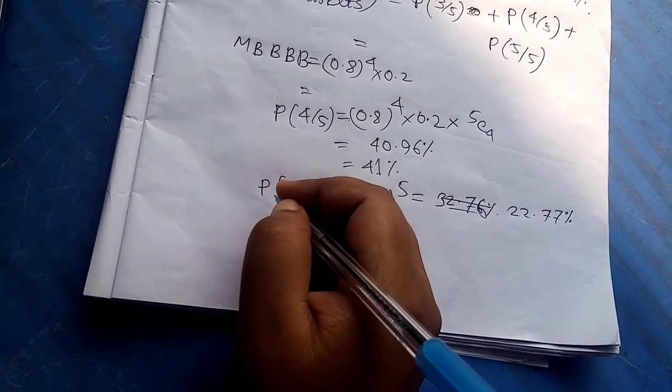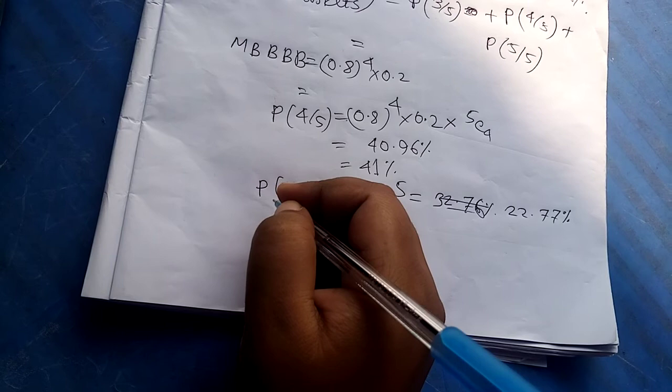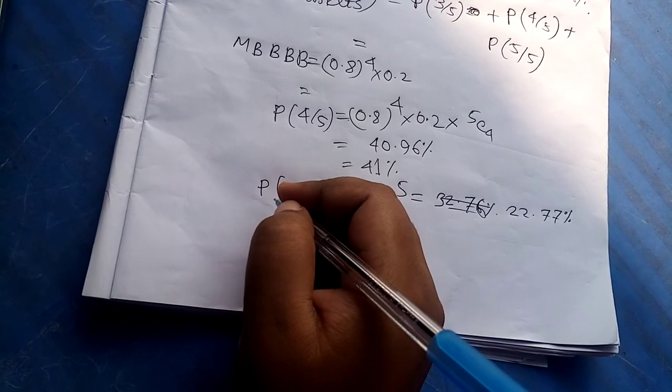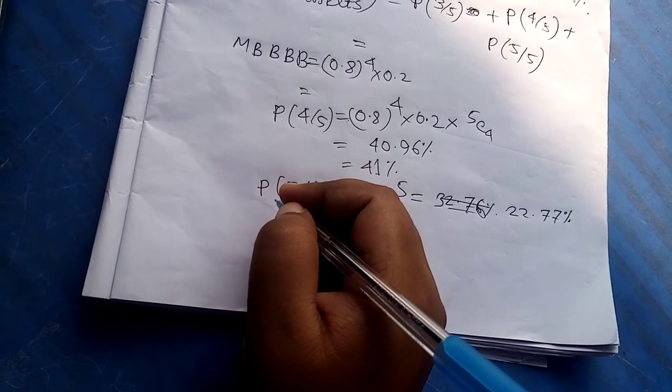Which makes sense. If I have an 80% free throw percentage on any one shot, I have a very high probability of getting at least 3 out of 5 when I go to the free throw line.